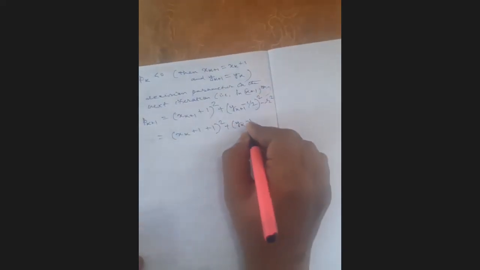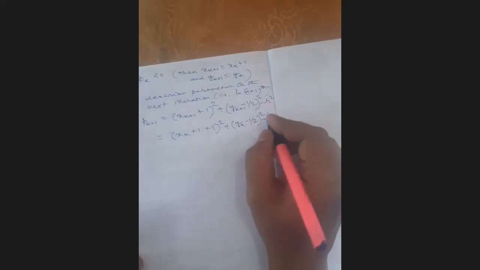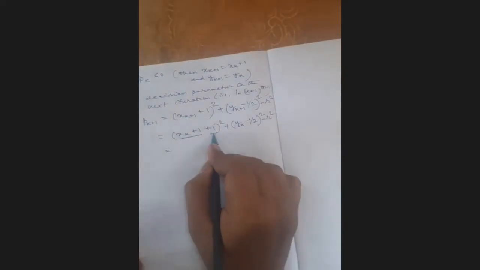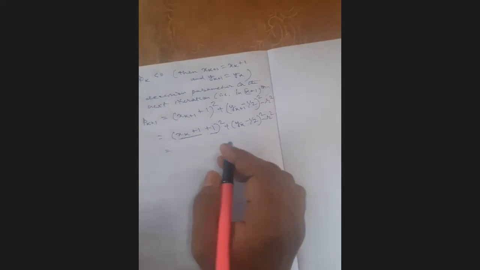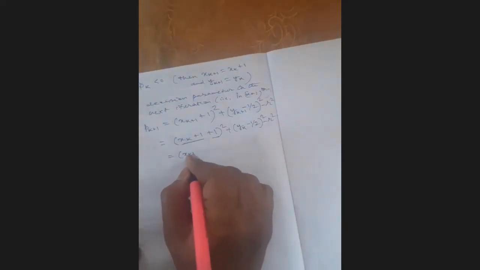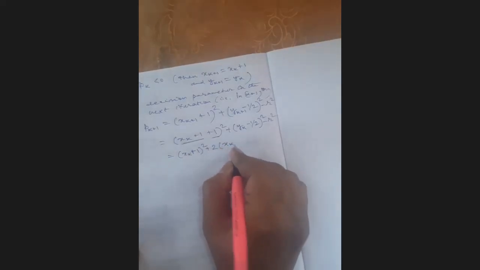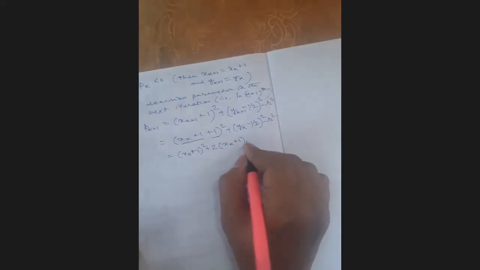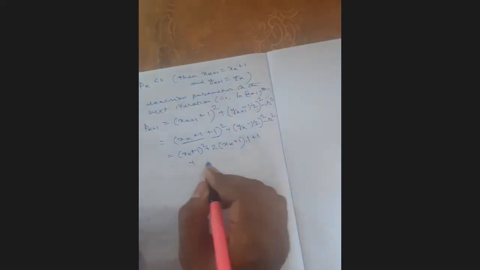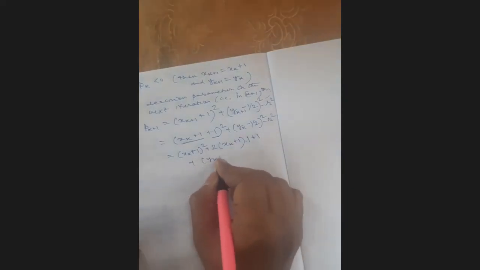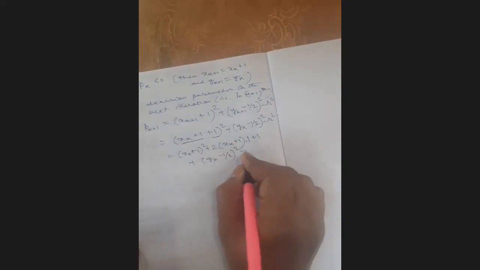So (yk minus half) whole square minus r square. Now, if you just do the calculation, and if you assume that this is A and this is B, we can write (xk plus 1) whole square plus 2 into (xk plus 1) into 1 plus 1 plus (yk minus half) whole square minus r square.